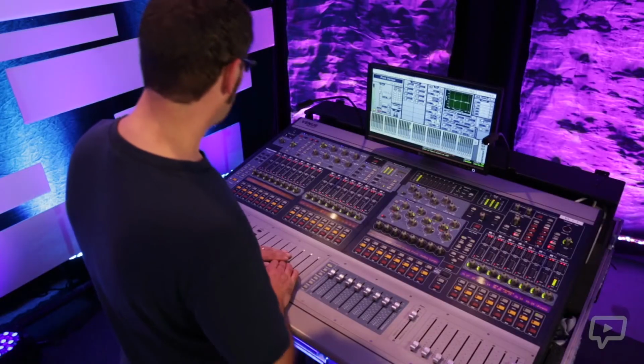Today we're going to be discussing signal flow within the console. Where does all that signal go when it gets inside your console? Let's jump right into it and go over to the console. Here we are on the console.